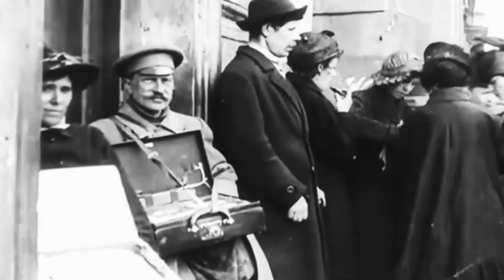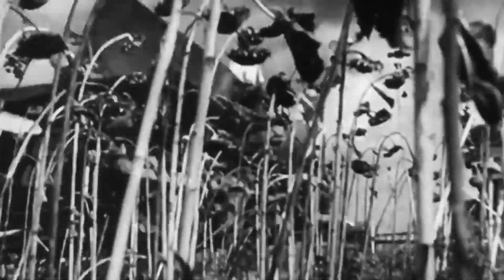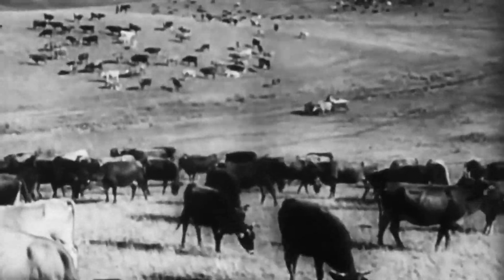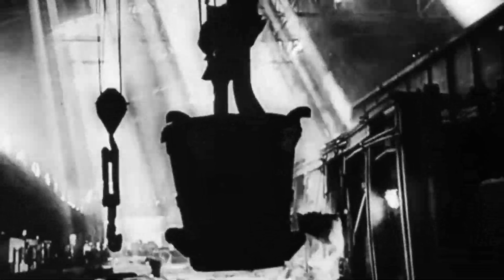Despite these challenges, however, the legacy of the Russian Revolution endures, inspiring movements for social justice and equality around the world.